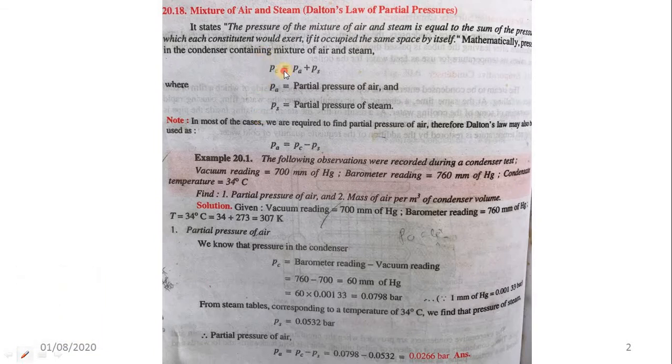So here this is the most important formula of the Dalton's law of the partial pressure, that is PC is equal to PA plus PS, where PA stands for partial pressure of the air and PS stands for partial pressure of the steam. Now by just a rearrangement, here you will get the main formula of the Dalton's law of partial pressure, that is PA is equal to PC minus PS.